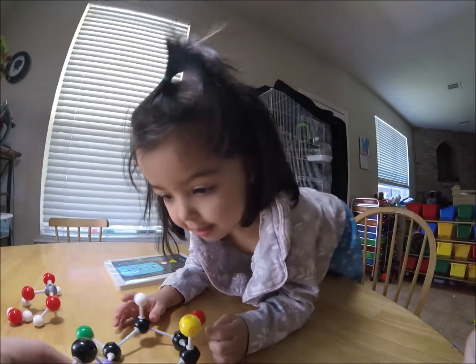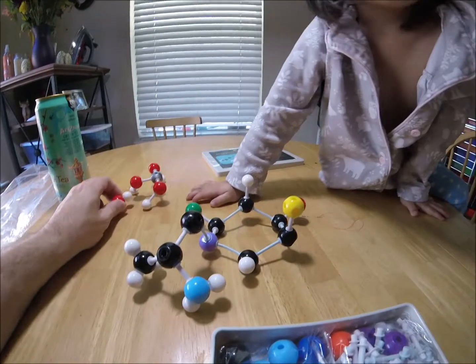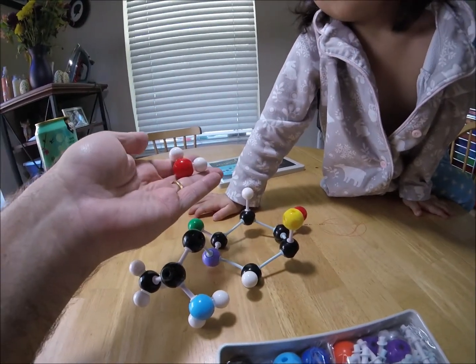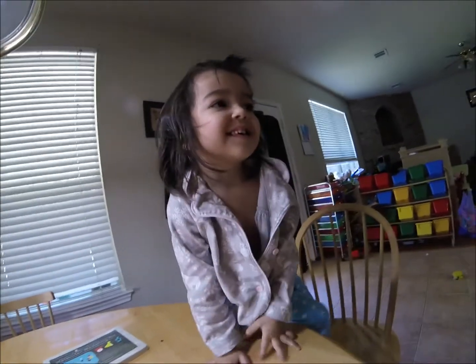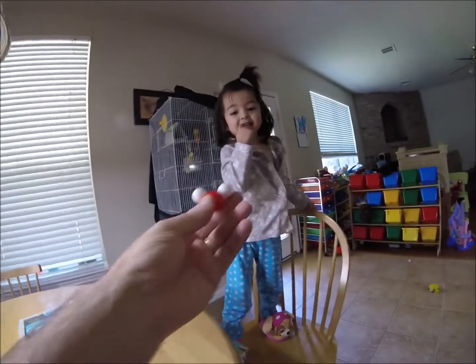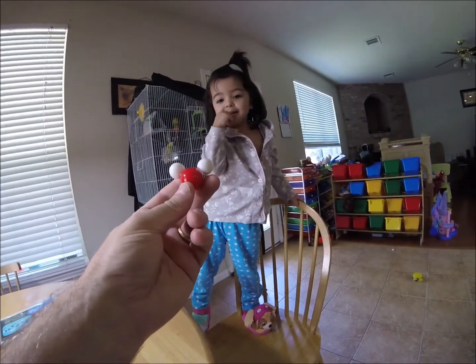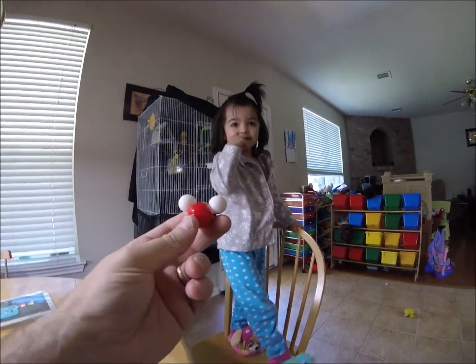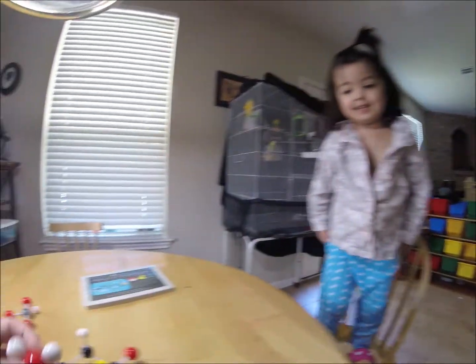We built 3 molecules. We built this, whatever it is. We don't know what it is. What's this one? Do you remember? Water. Oh my God. That's a water molecule? It looks like Mickey Mouse. You knew that? Wow, that's amazing.